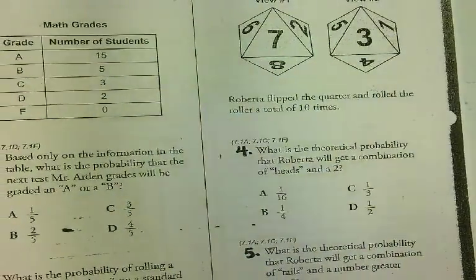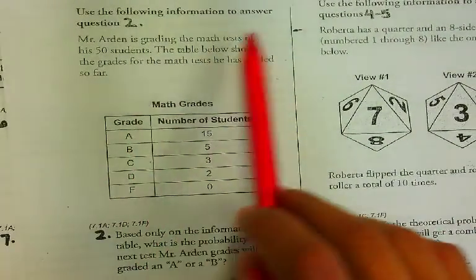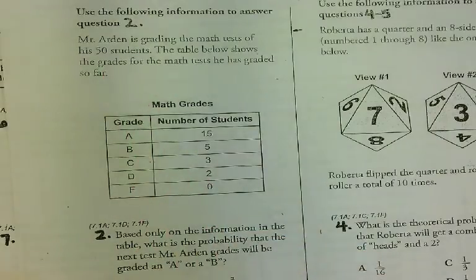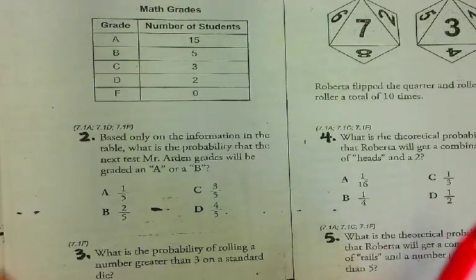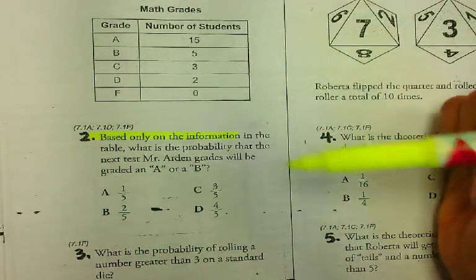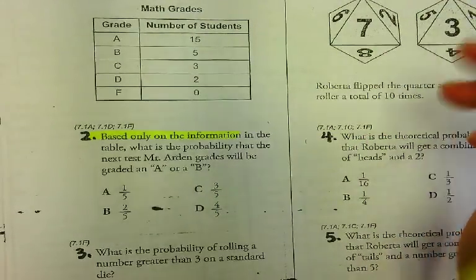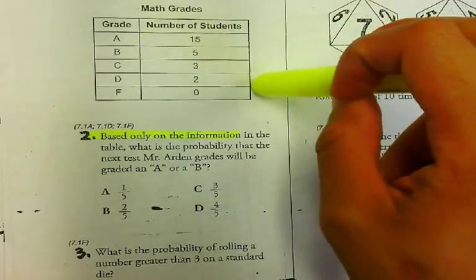For number two, let's look at this. We have this teacher who's grading some math tests from 50 students, and this is his results. It says, based only on the information in the table, what is the probability that the next test he grades will be an A or a B? A couple of important things. If it says based on the information, or based on the table, you're only going to use this. You're not going to use what you know or what you think. You're only going to use the information they gave you, okay?